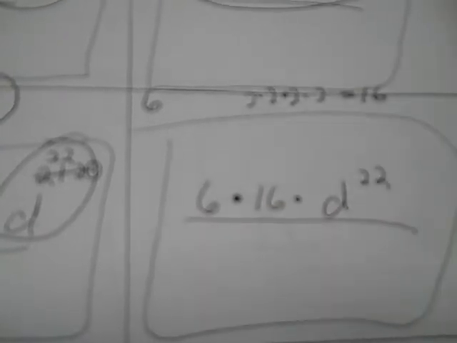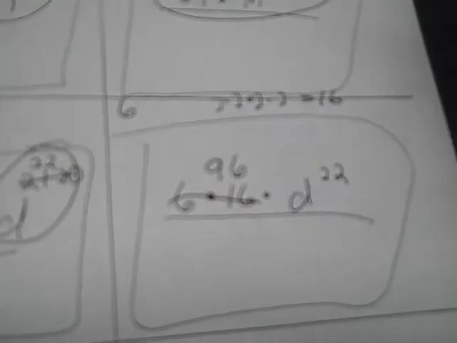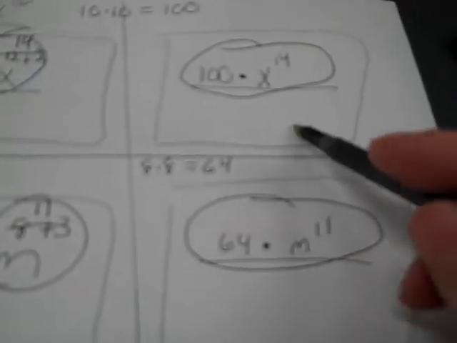Now, this time we end up with these two factors because I had two. The 6 and the 16 then need to be multiplied. This is a variable, so we're going to keep that. But we need to multiply these two non-variable factors. Okay, 6 times 16 is 96. So 96 times D to the 22nd power is the answer to that problem. See, I haven't had to multiply because I only ended up with 100. I only ended up with 64.